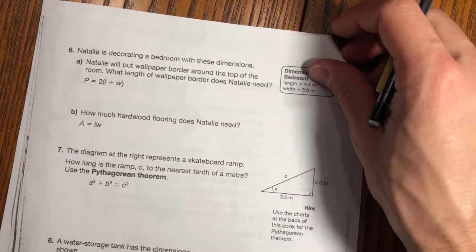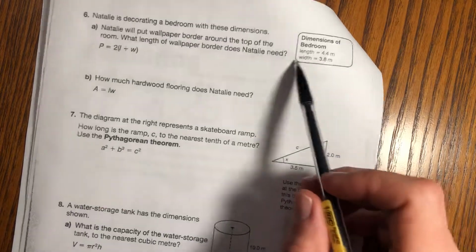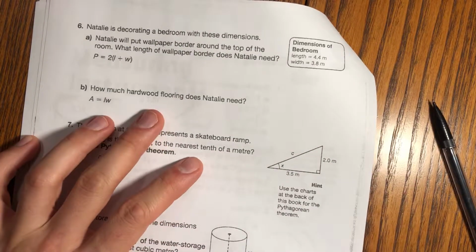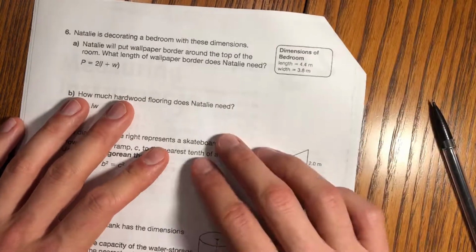Okay, we're moving on to the next page. Natalie is decorating a bedroom with those dimensions on the side. She's going to put wallpaper border around the top of the room. What length of wallpaper border does she need?